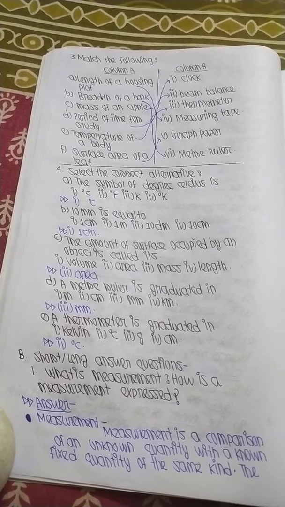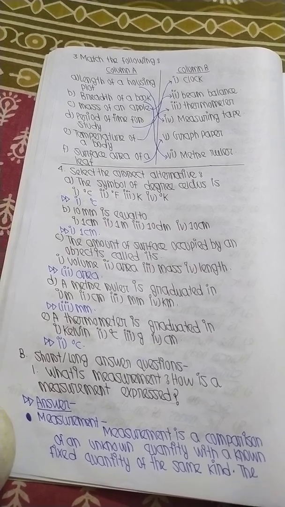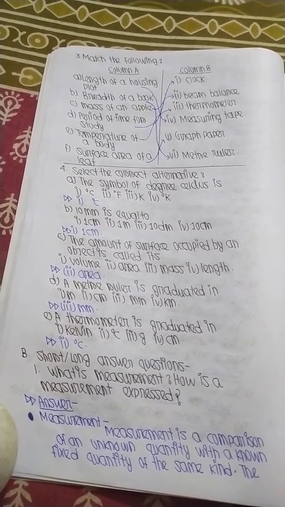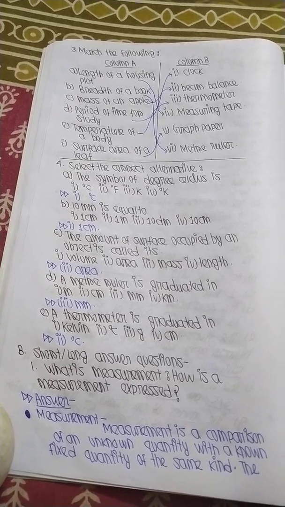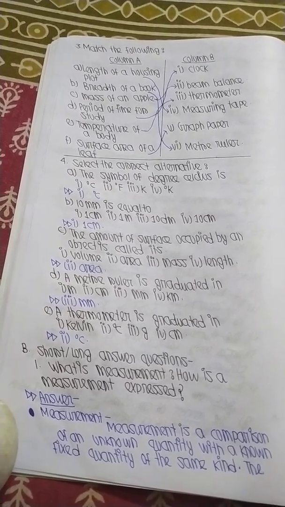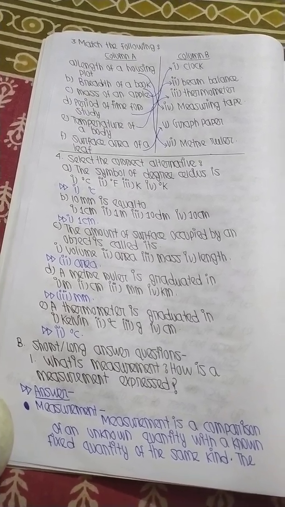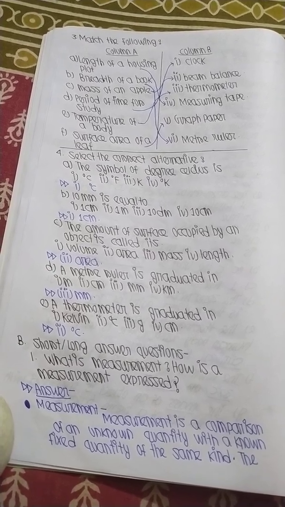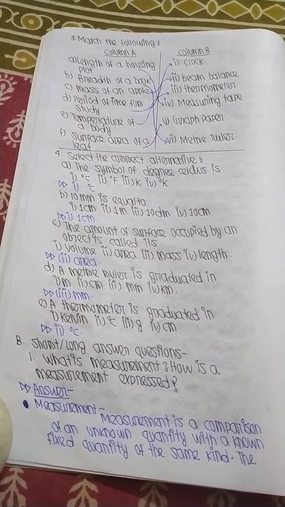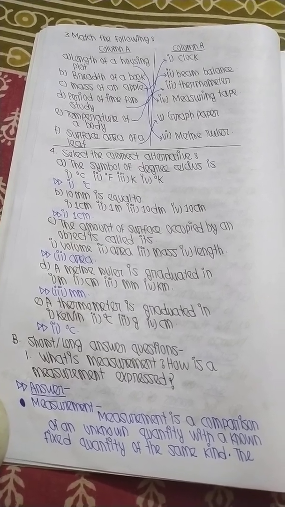C. The amount of surface occupied by an object is called its: 1. volume, 2. area, 3. mass, 4. length. The correct option is number 2, area. D. A meter ruler is graduated in: 1. meter, 2. centimeter, 3. millimeter, 4. kilometer.